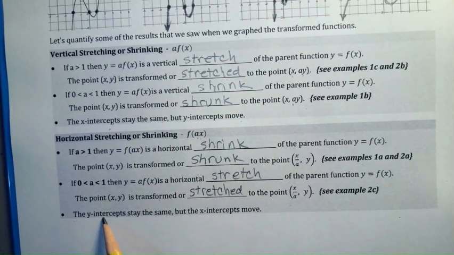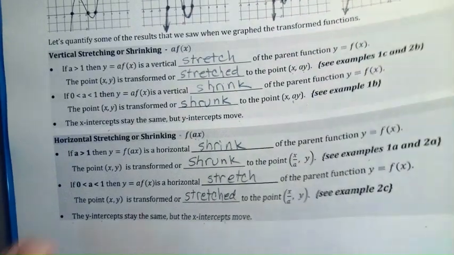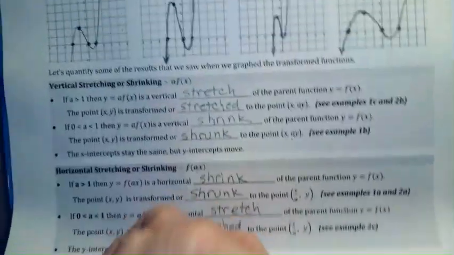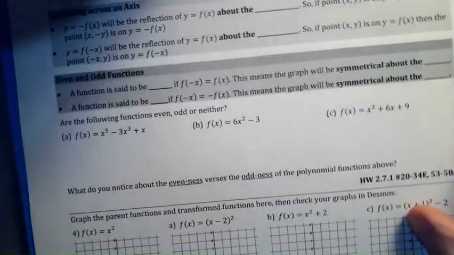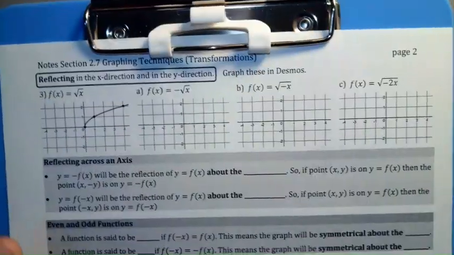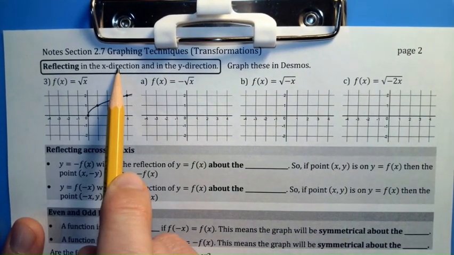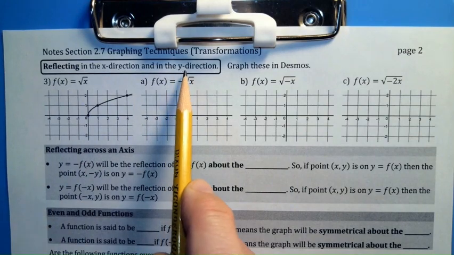So the y-intercepts this time don't change, but the x-intercepts do move. They get further away from the y-axis. All right, let's go on to the top then of page 2. And so page 2 is now talking about reflecting in the x direction and in the y direction.